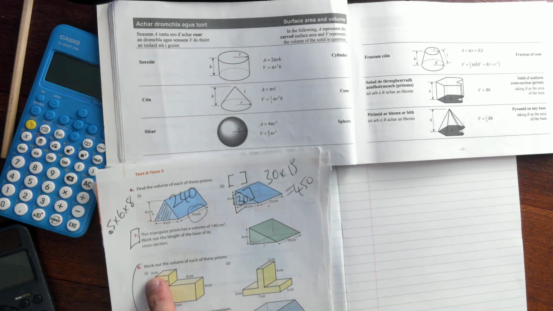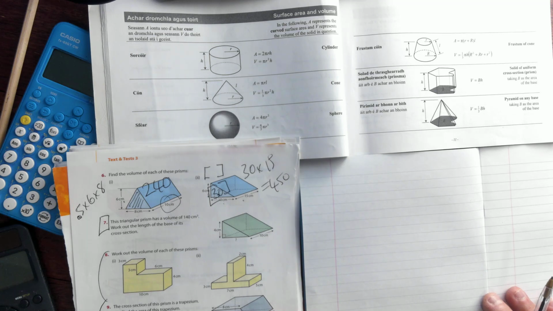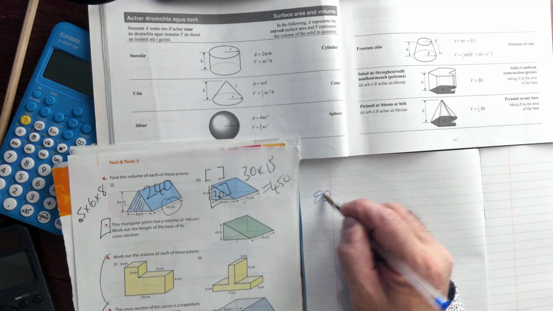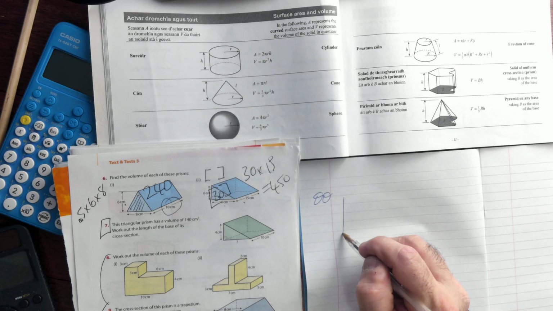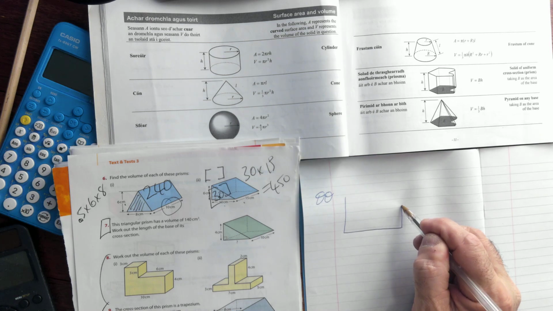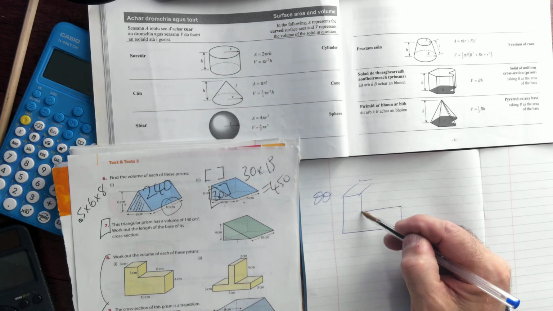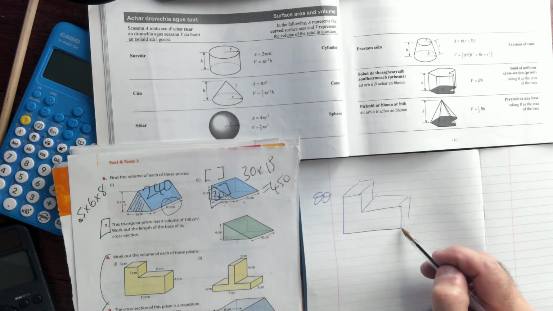We said we'd start off on question 8, work out the volume of each of these prisms. So it's told us it's a prism, it's given us a picture. I'm going to repeat that drawing into my book because it's good practice too. So question 8. Okay, so how can I draw this? We've kind of an L, up, over, up and out. We have a top of it, and drawing is fun, isn't it? And across, down, down and down.